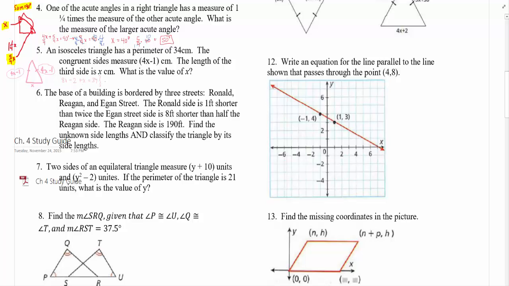So it's going to be 9x minus 2 equals 34. So here I'm going to add 2 to both sides. So 9x equals 36. And then finally divide both sides by 9. And x equals 4. And they just wanted 4. There you go. Just about getting that equation set up, right?